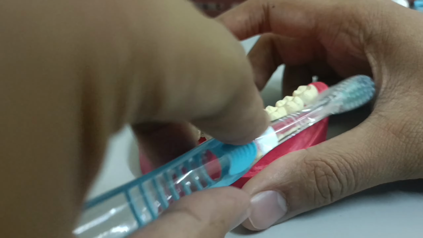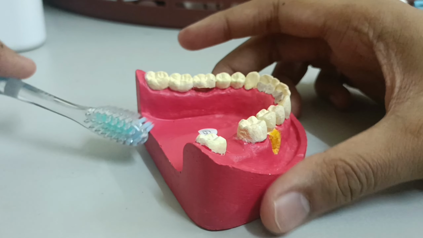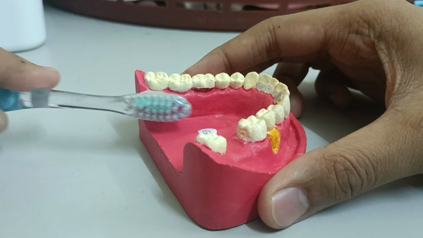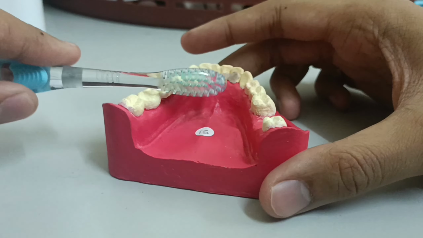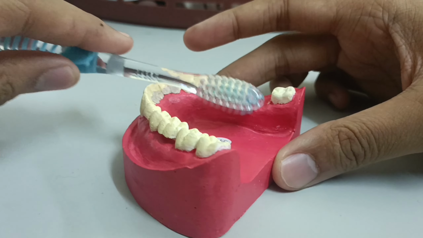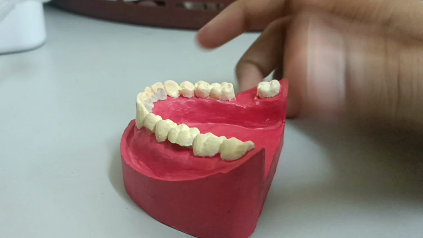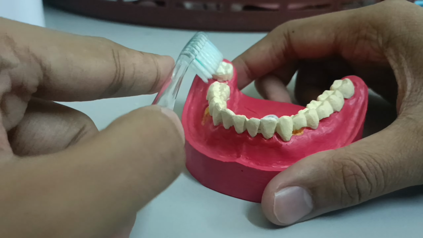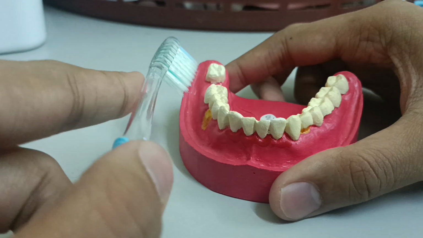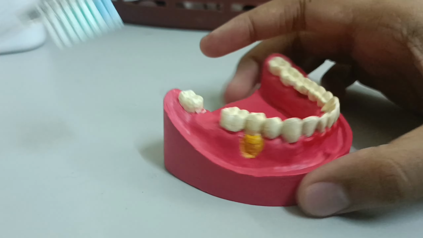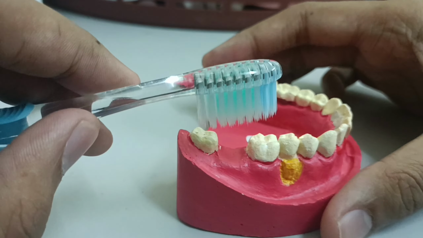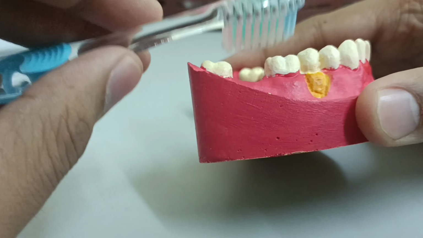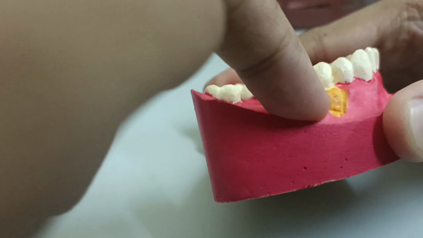It is very important for all of us to really master this very simple technique, because it is really easy for all of us to follow. And by doing this motion where we angulate the toothbrush at 45 degrees to the teeth, we can see here that there will be a ridge of the soft bristle in between the tooth and the gingiva.